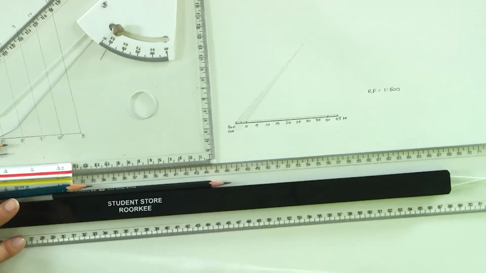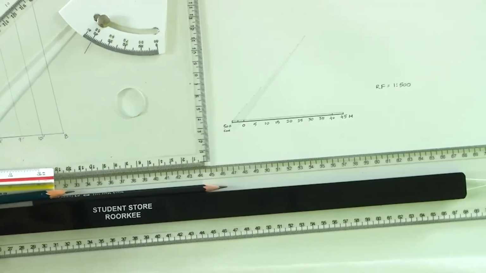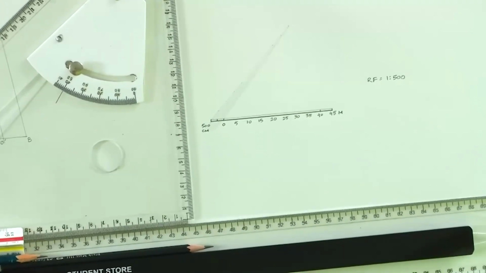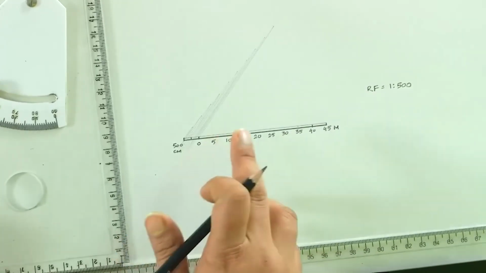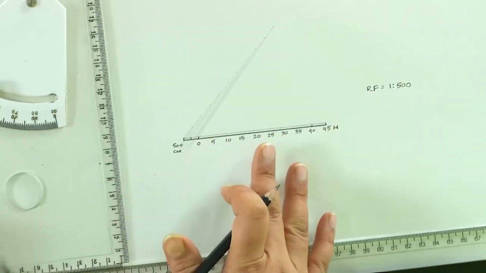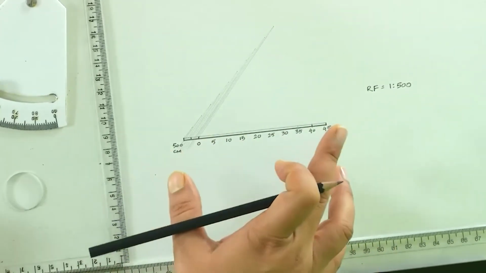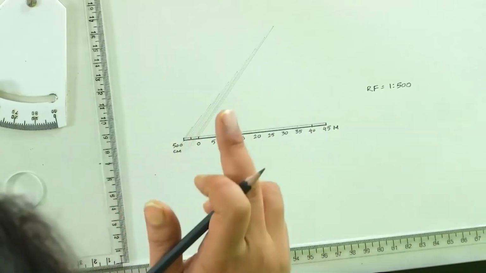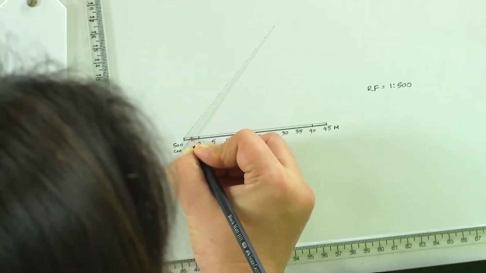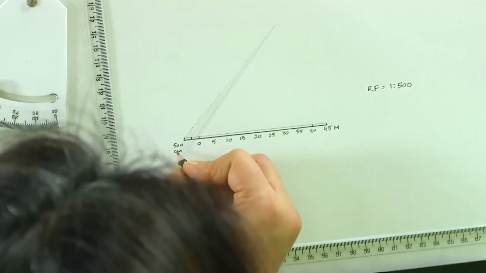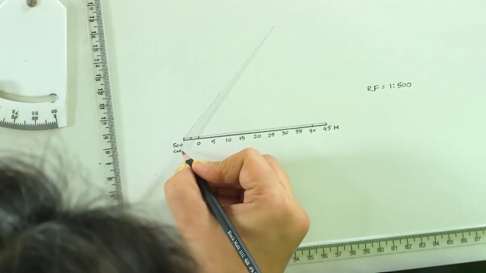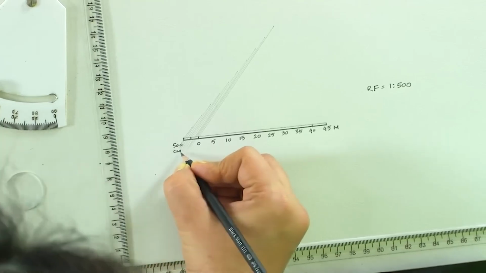Now, the next one is a diagonal scale. With the help of this one, you can measure a dimension whose minimum fraction is 1/10 of 500 centimeters, that is 50 centimeters.